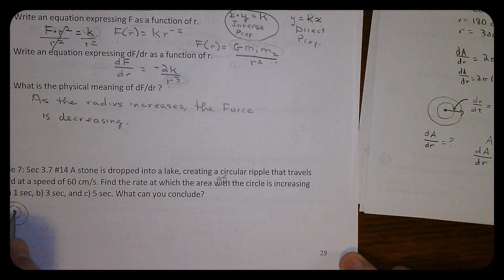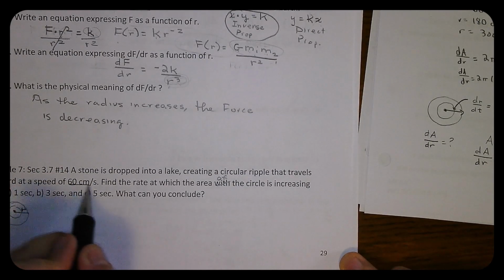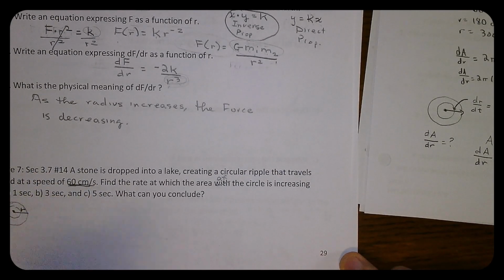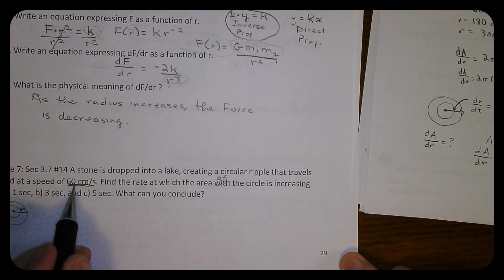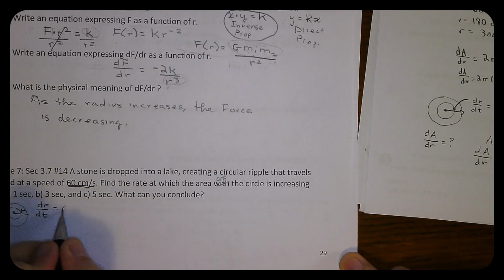So this we can call r for the radius of the circle. And what we're given here, you can tell by the units, well, it's a speed, so it's a rate of change. You can tell by the units, this is dr with respect to time, because that's seconds.